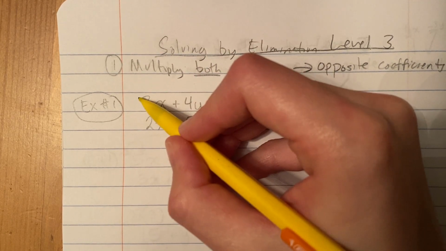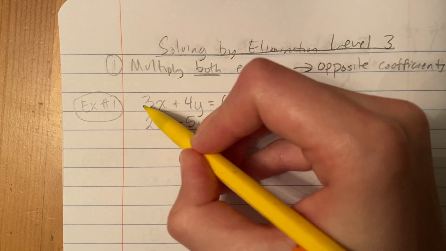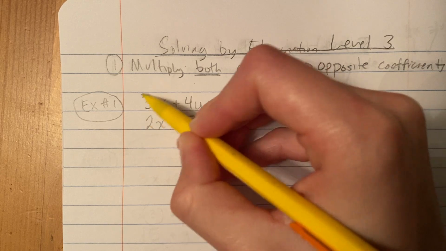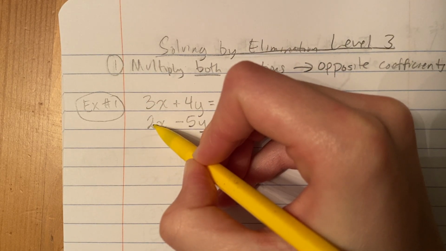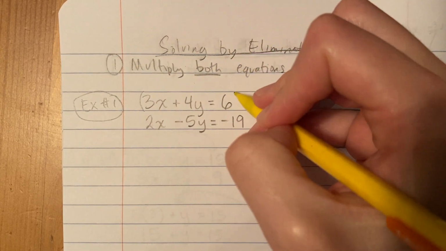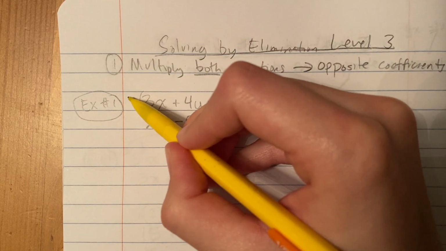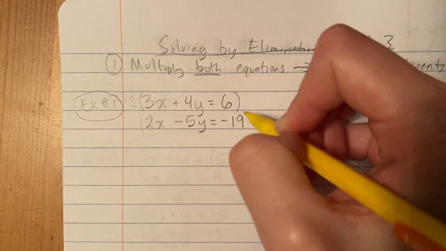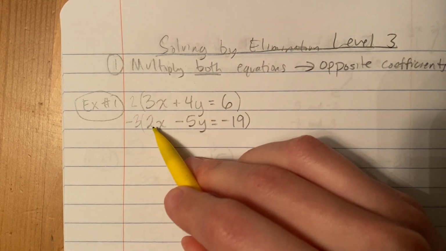So option number 1 is I could say, okay, I'm going to eliminate these x's. How am I going to do that? Well, 3 times 2 is 6. I'm going to make this into a positive 6 and this into a negative 6. Or you could do the other way, make this a negative 6 and a positive 6. It doesn't matter. So option 1: okay, don't write anything yet. I'm going to multiply this times 2. That's going to make this positive 6. And I'm going to multiply this by negative 3, and that's going to make this negative 6.